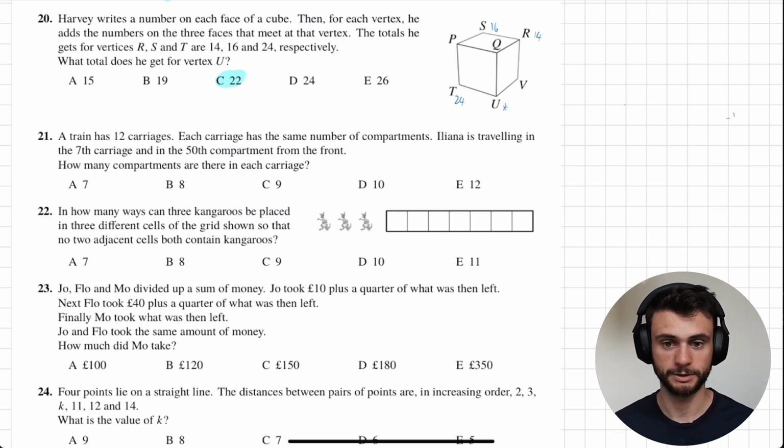Very clever question, that one. I like that a lot. And this wasn't the original way I did it. I didn't actually spot this until I'd approached this question in a slightly different way.